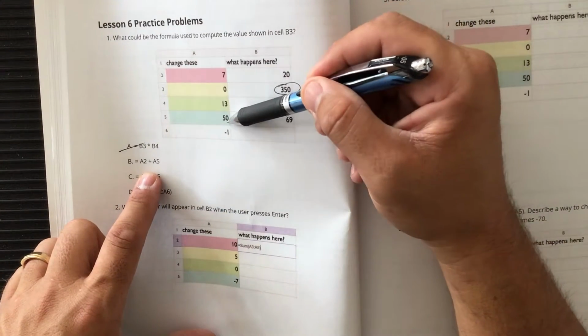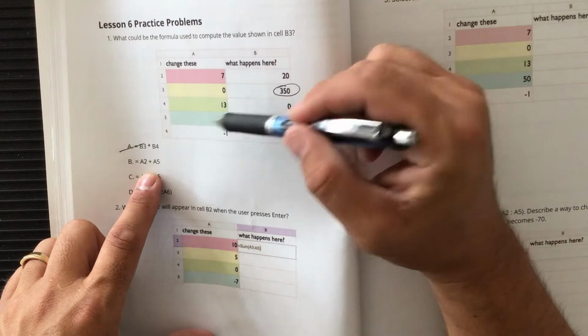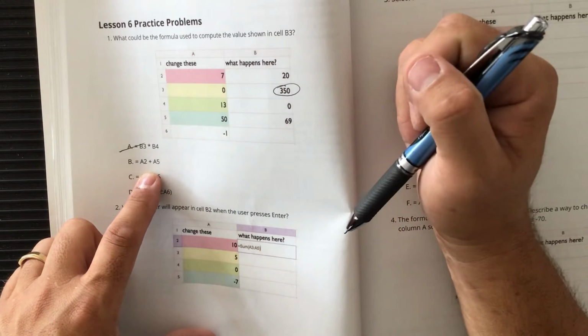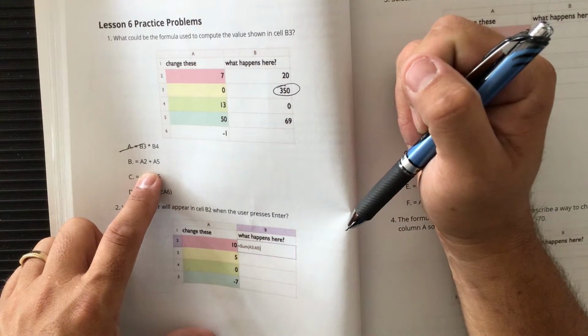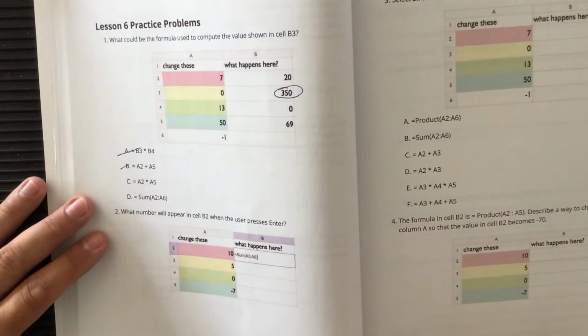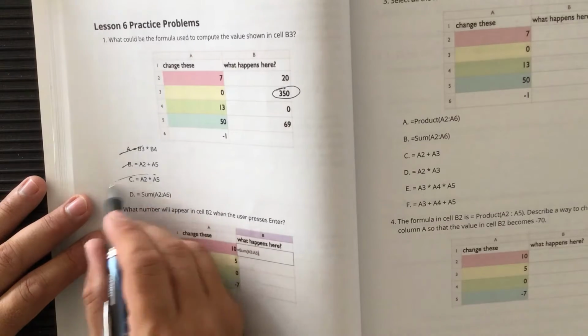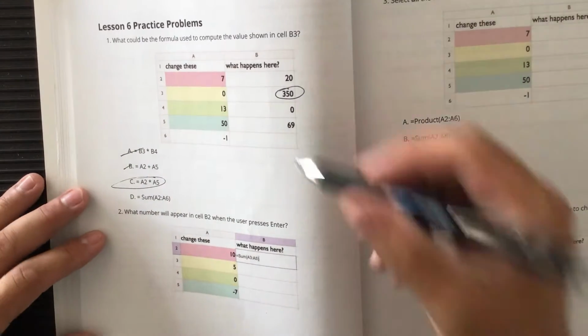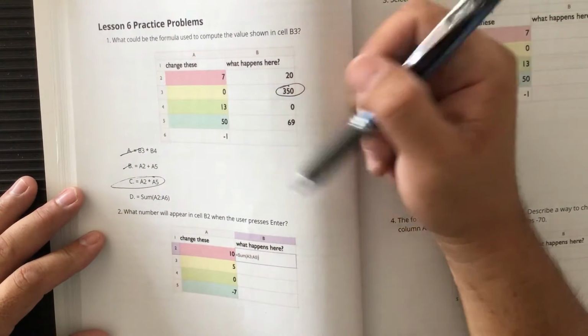A2 and A5. A2 is 7, A5 is 50. 50 plus 7? Is that 350? No. Which one do you have circled for that? C. 50 times 7. A2 times A5.